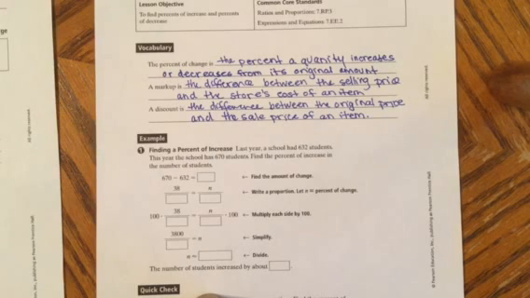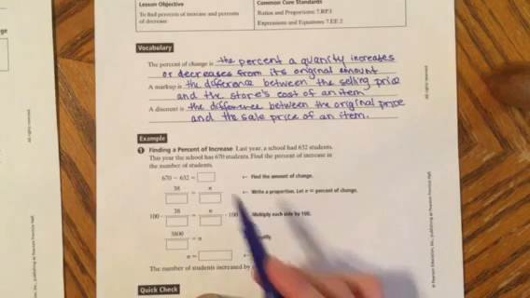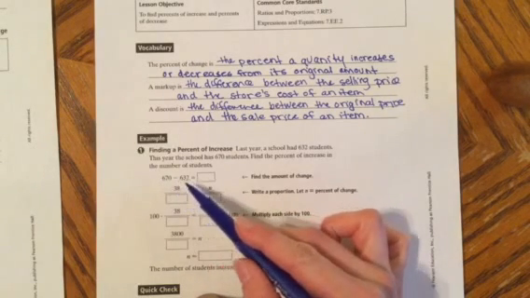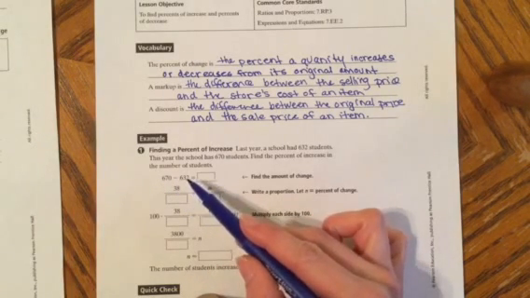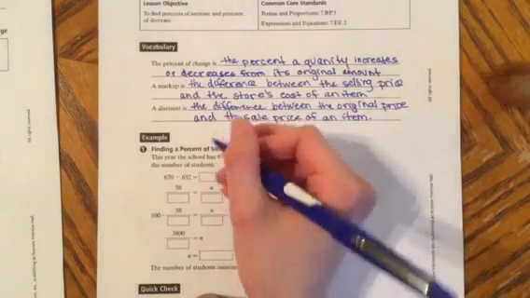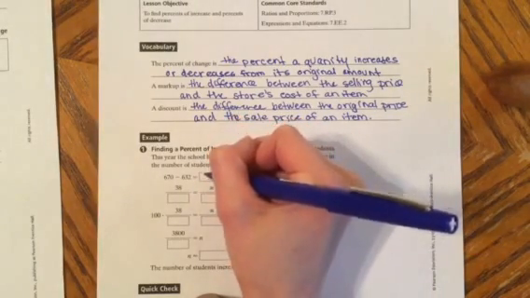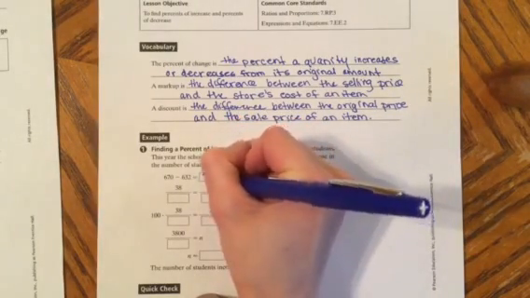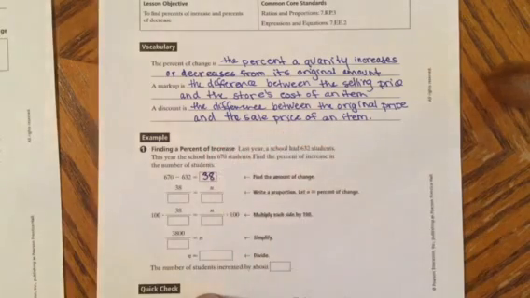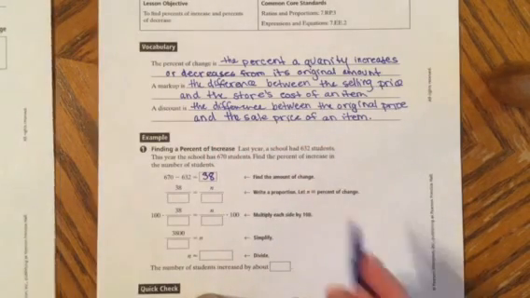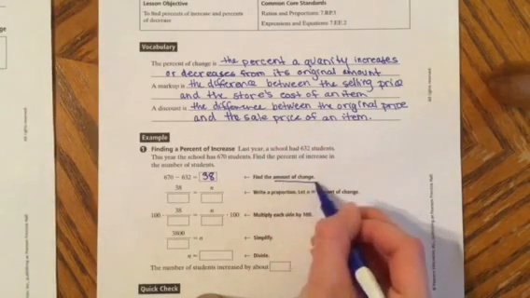So the first step is we have to figure out what's our difference in the amount of students from last year to this year. So I'm going to take 670 and subtract 632 from it. And that gives me, if you plug that into your calculator, 38. So first we need to find the amount of change.